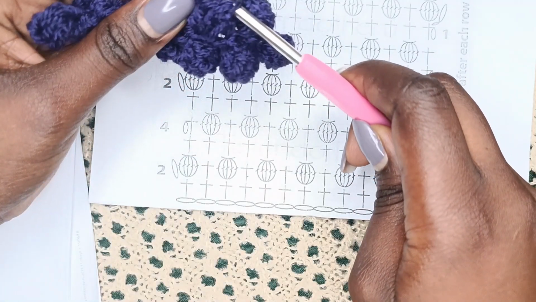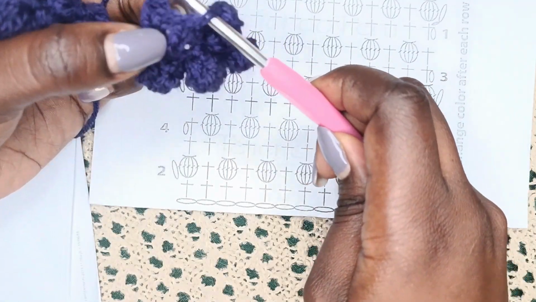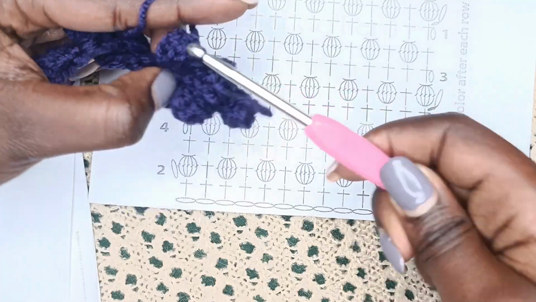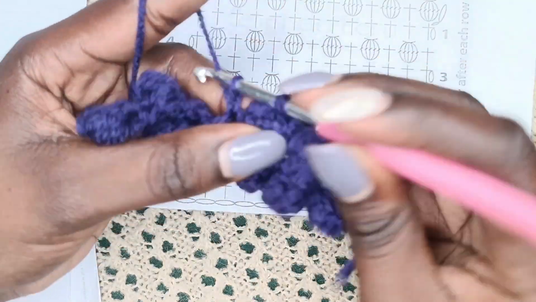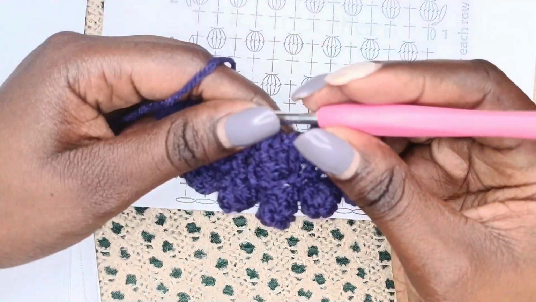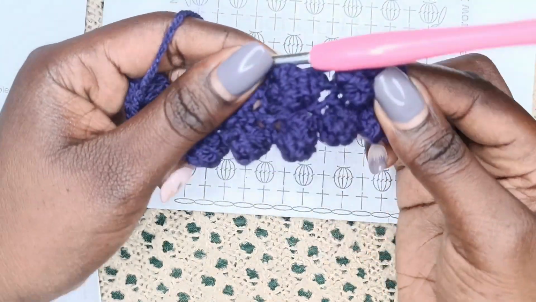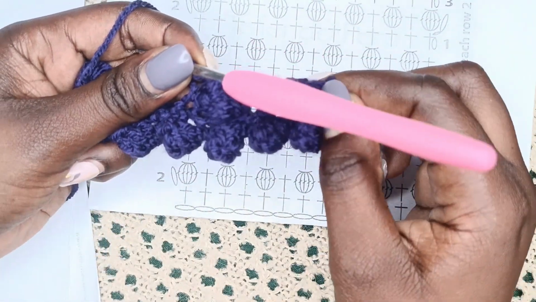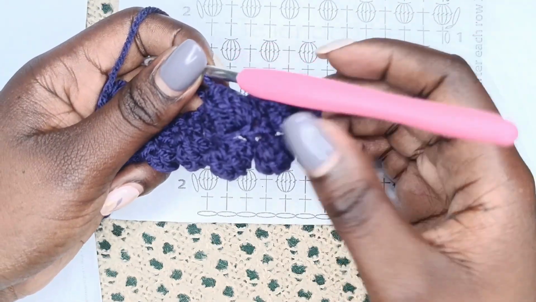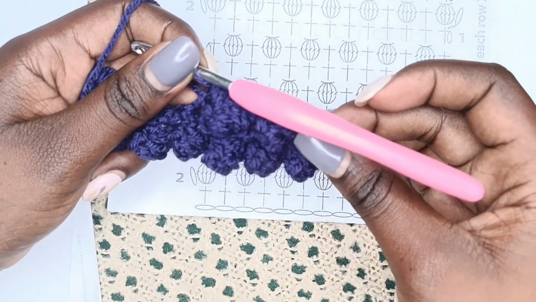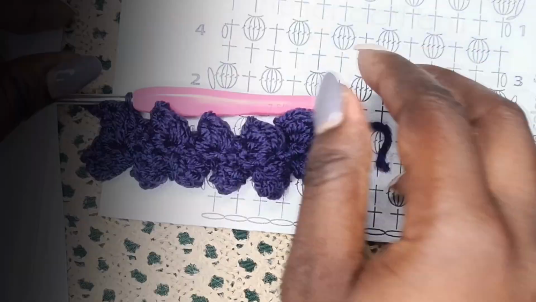then pull through, and on the next one, single crochet. So far this is the way our popcorn swatch looks like. I'll make up a couple of rows and then we'll see how it turns out.